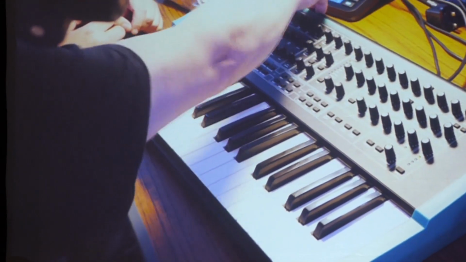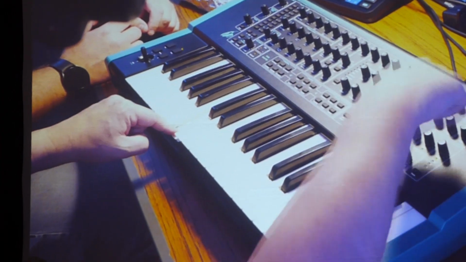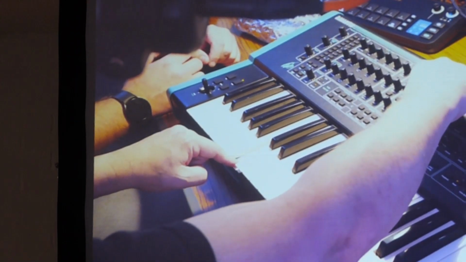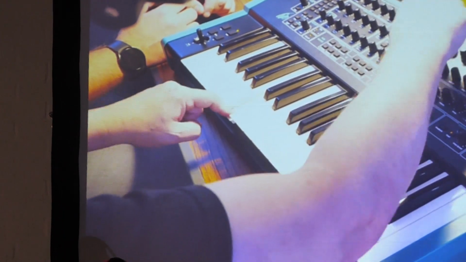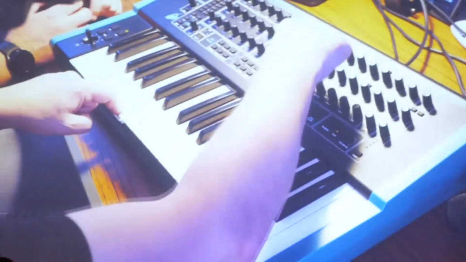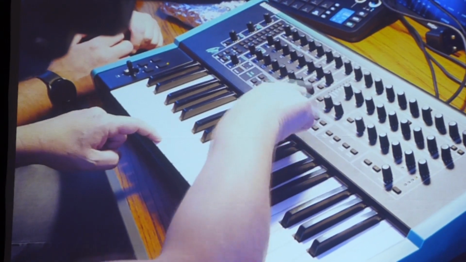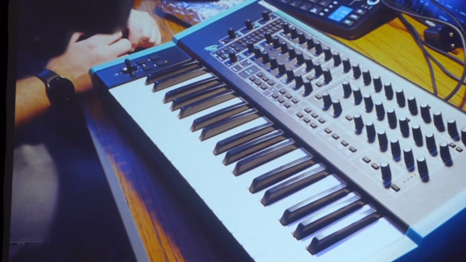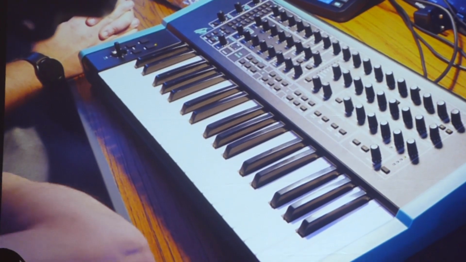But if we just, I mean, that example of two things like that, there are various examples of that in the presets. Different ways.